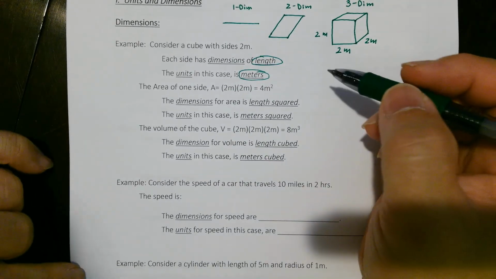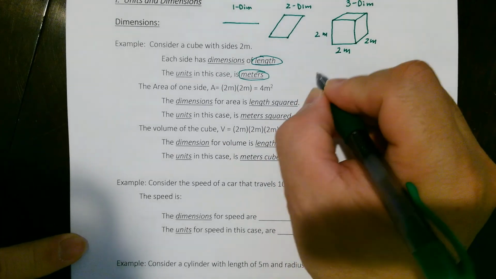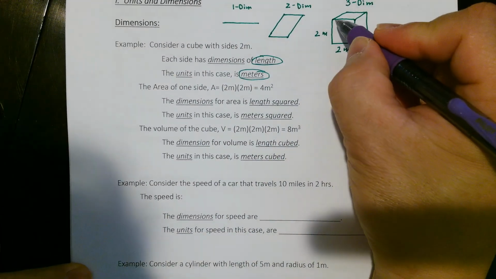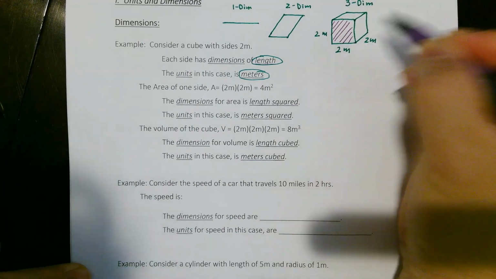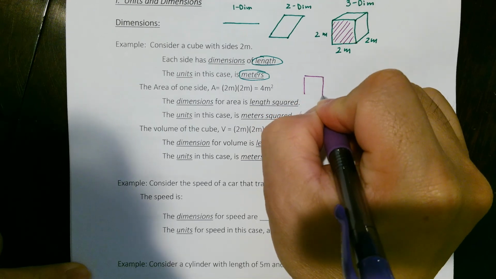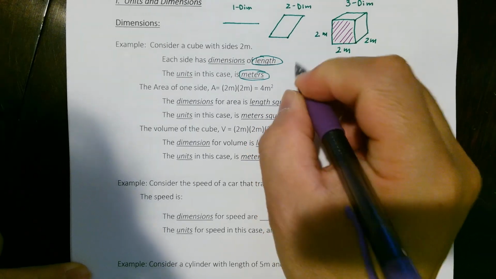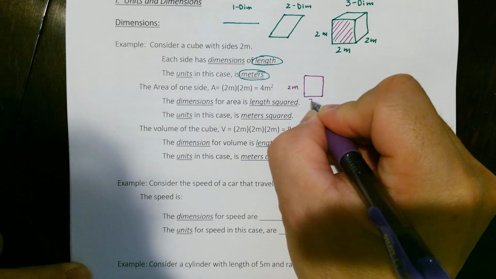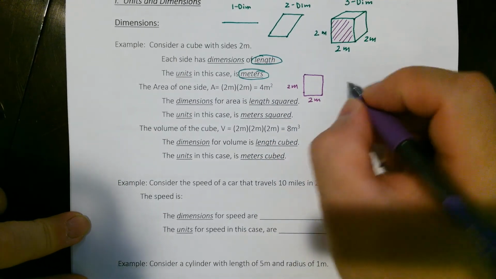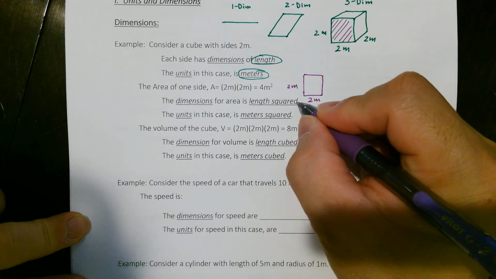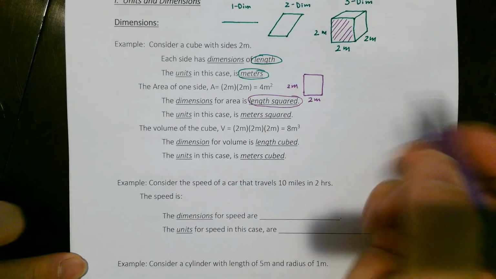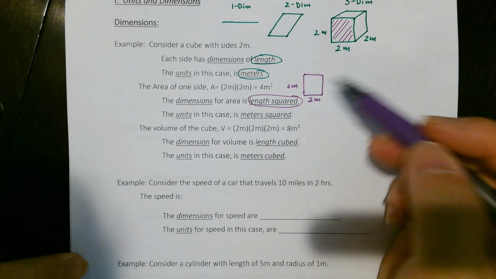Now, if we were to take a look at the area of one side, the area is a two-dimensional plane with 2 meters by 2 meters, and the dimension for area is length squared. And the units for the area, right?